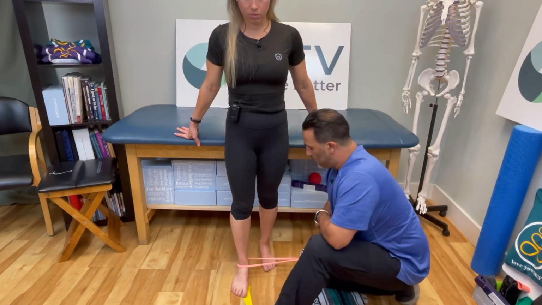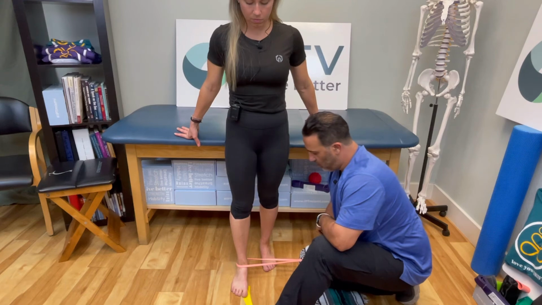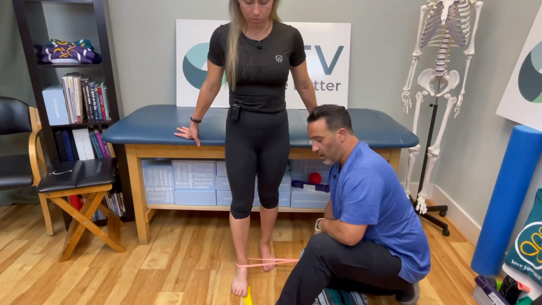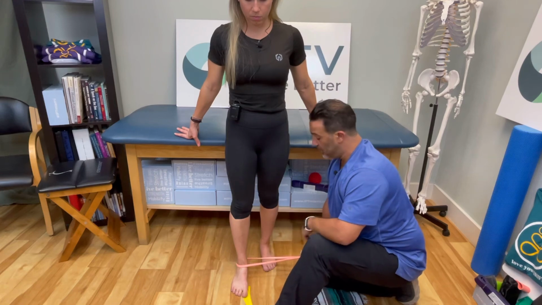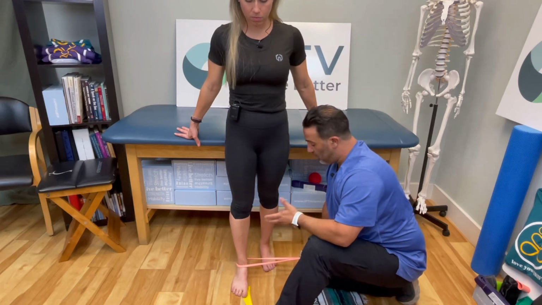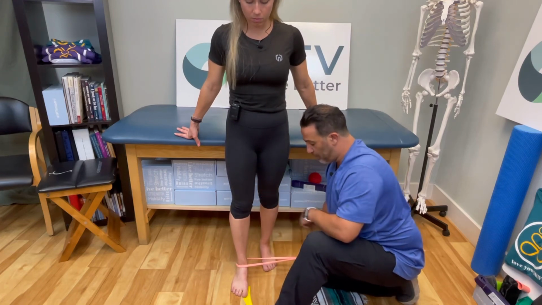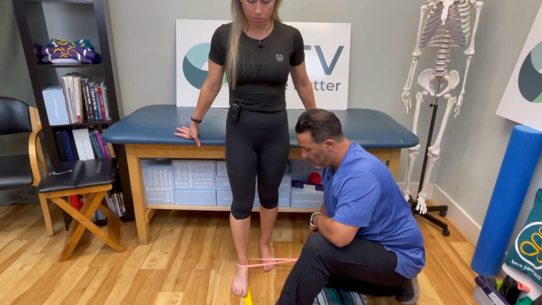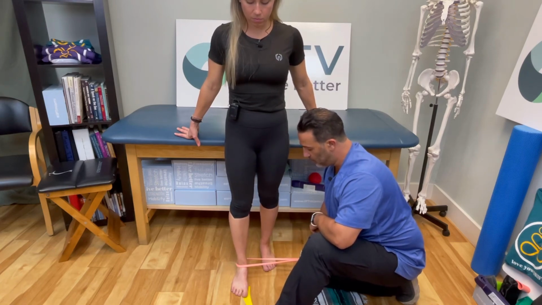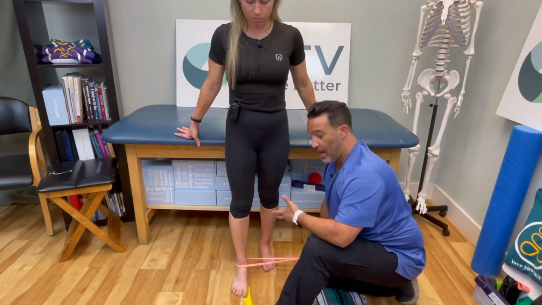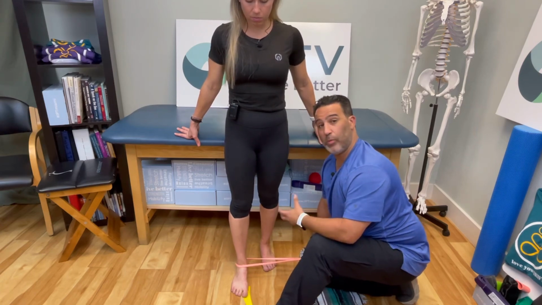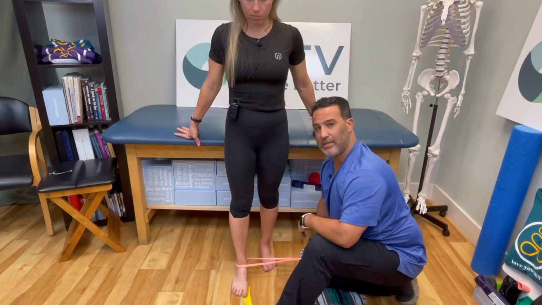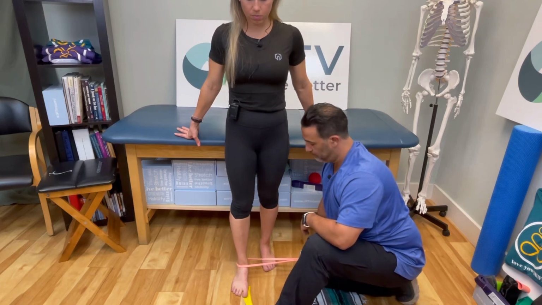Okay? So now let's create that arch again. Hold there. And notice how that big toe has to stay in place because that band is being required to be held there. The band that I'm pulling on here will drop her further down into an arch. And then we want to lift back up again. Hold that for 2 or 3 seconds and then come back down. Let's do that anywhere between 2 or 3 sets, about 10 to 12 repetitions each.